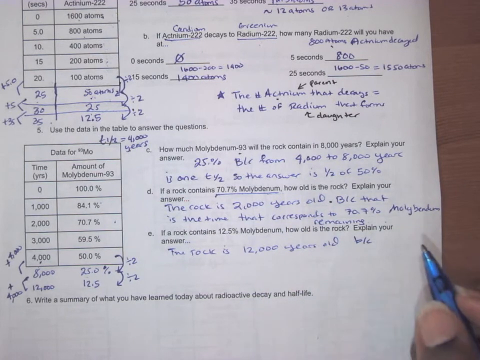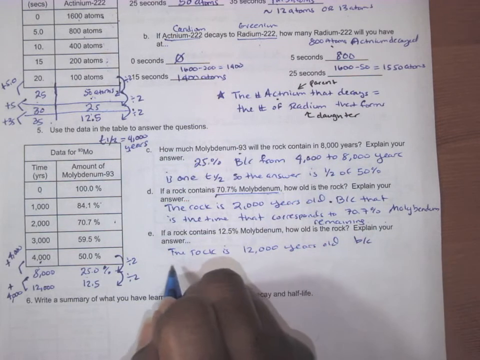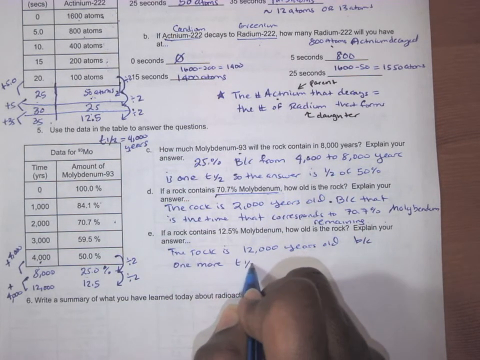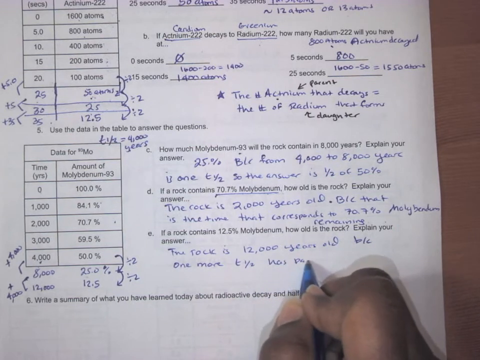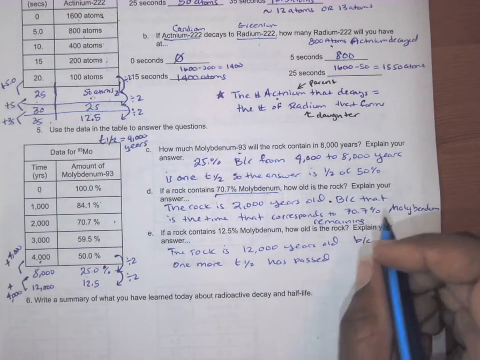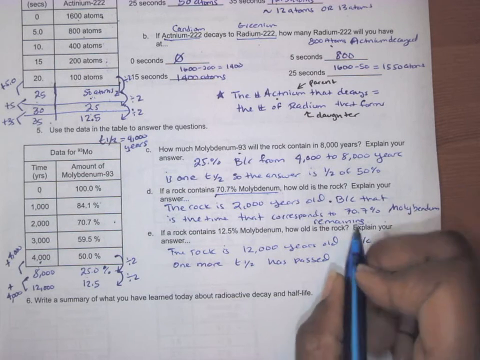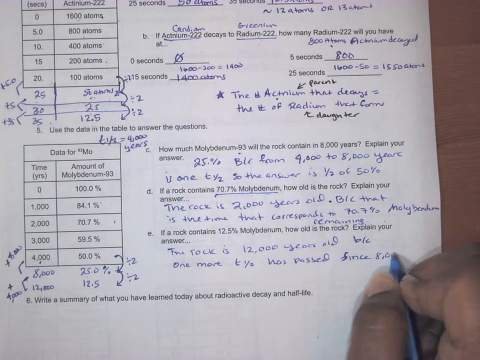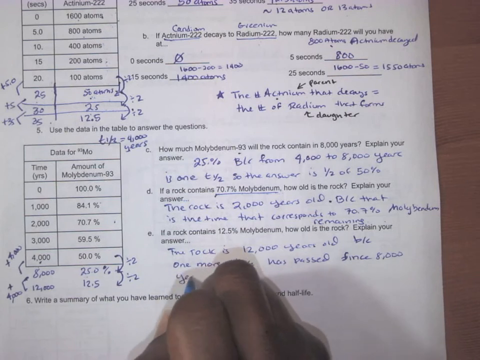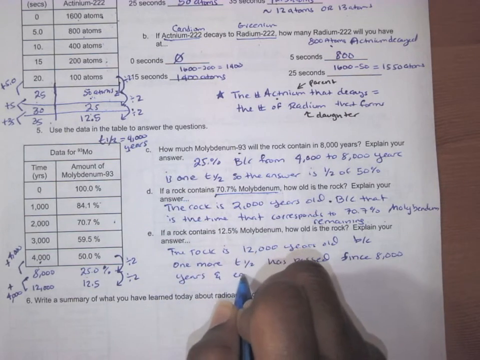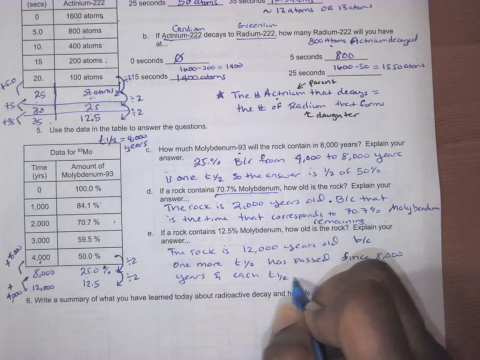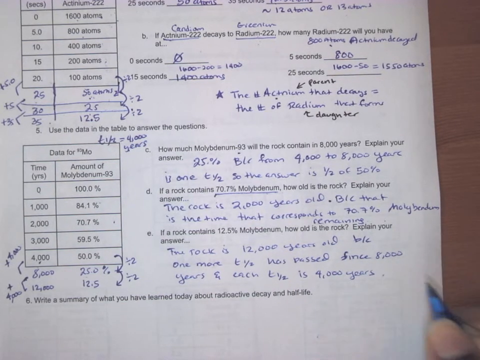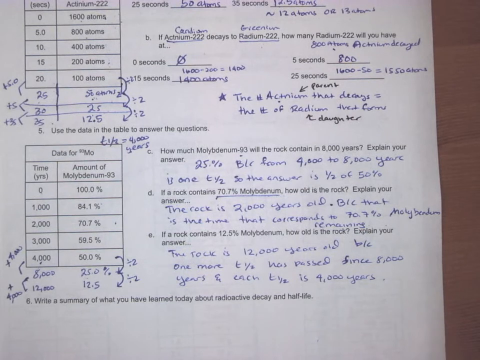And that's because one half-life has passed. So one more half-life since 8,000 years. And each half-life is 4,000 years.